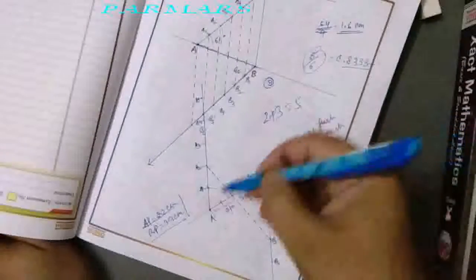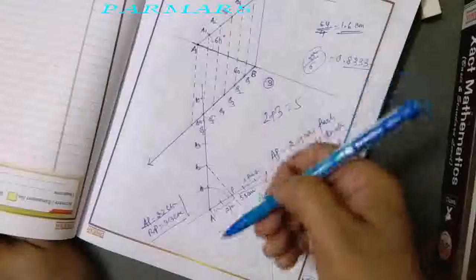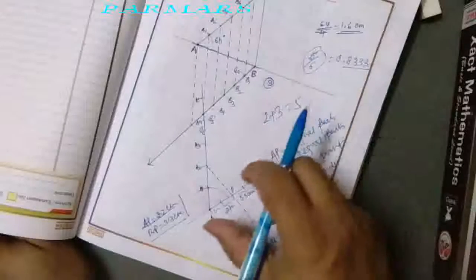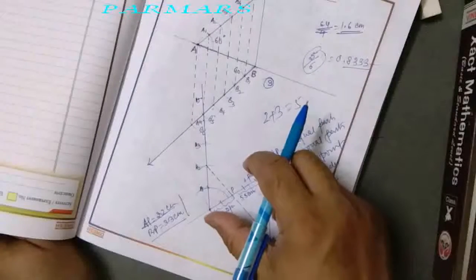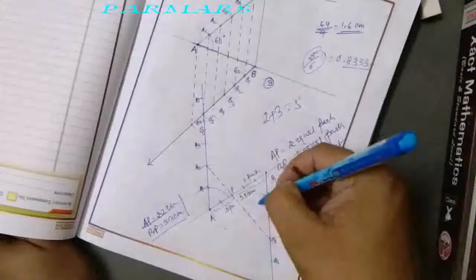Actually, the proof of this construction, if required, is in class 10. This construction is also coming in class 10, and this concept is on similarity of triangles. This construction is on BPT.